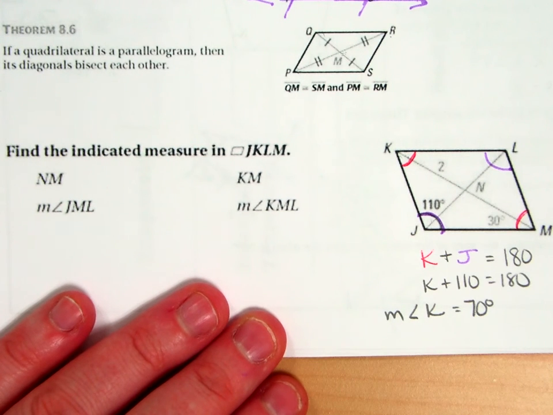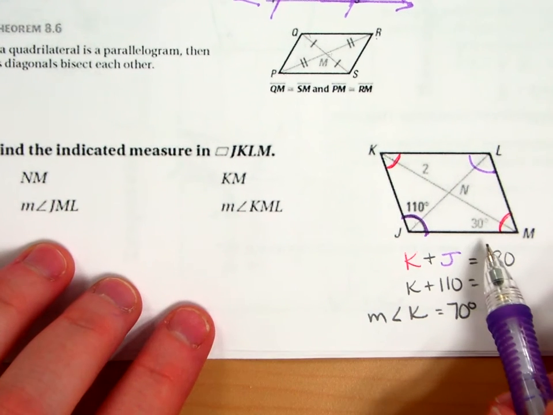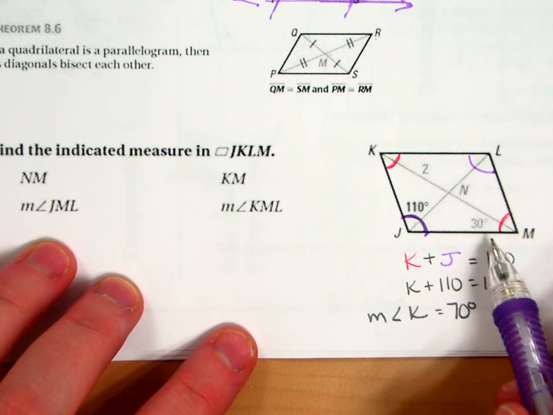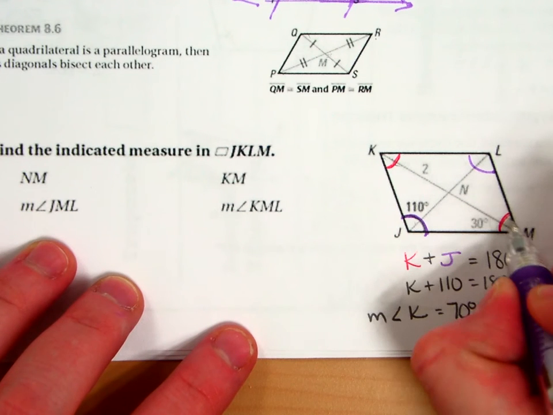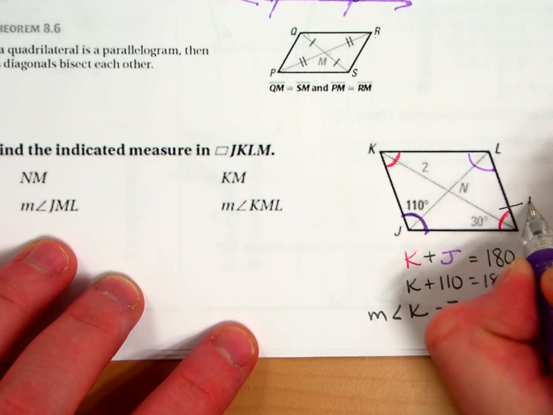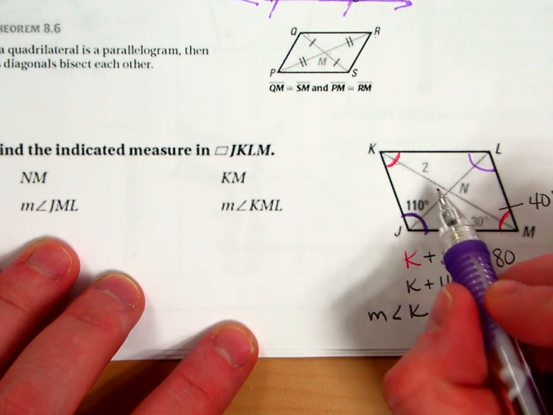Okay. Now, with that, what else do we know? Well, looking over here at this diagram, this is a 30, which means if this angle, that is K, which is red, the same as M, is 70, and this is 30, this guy here is 40 degrees. Okay? So, from here, this is 2.